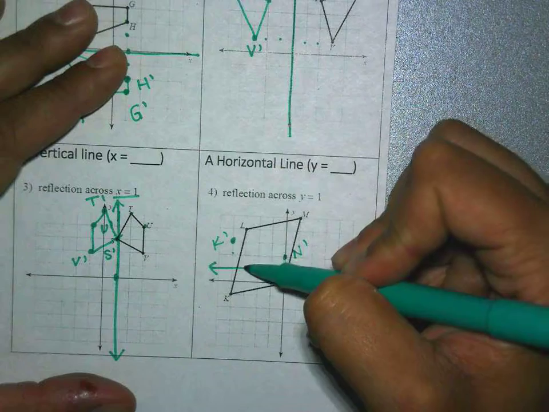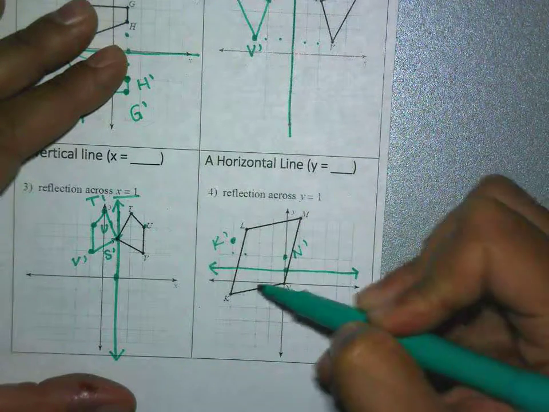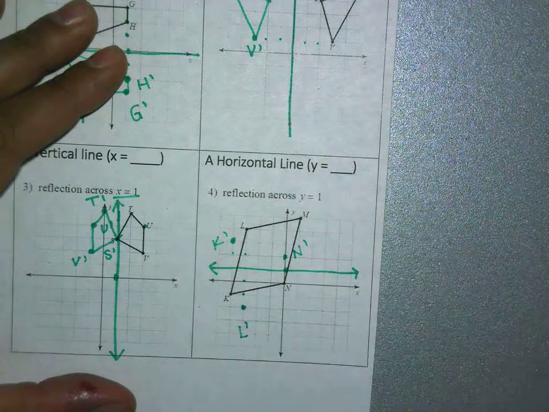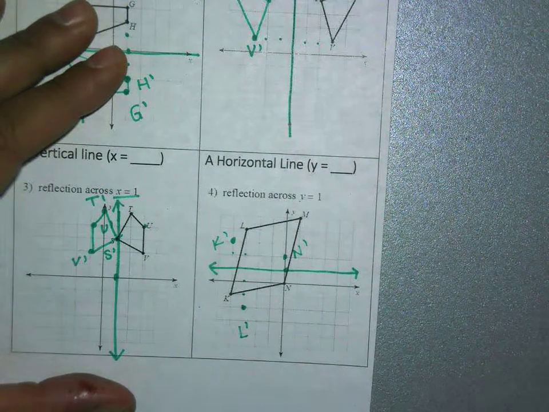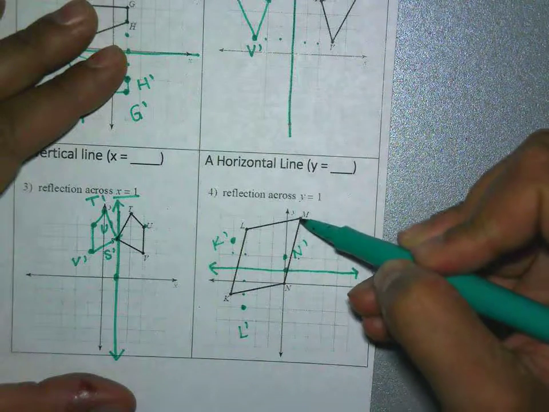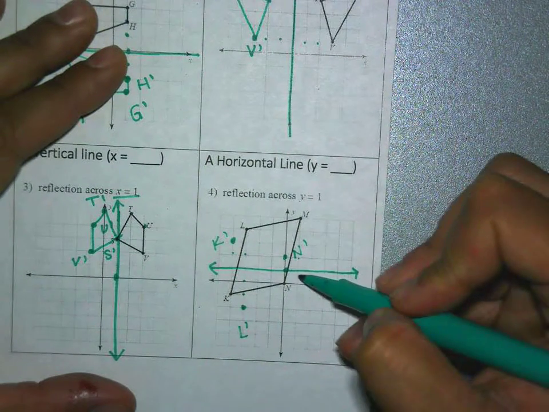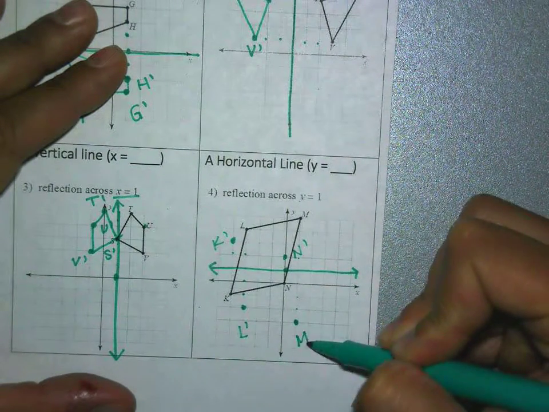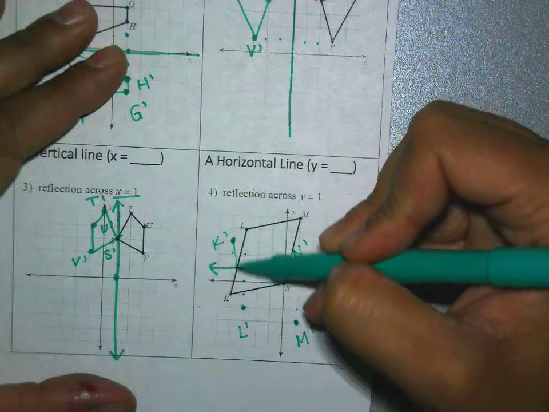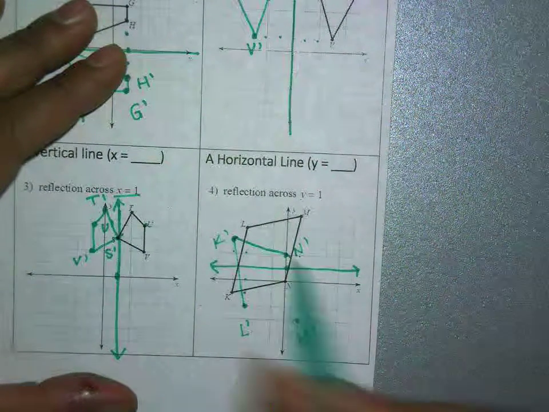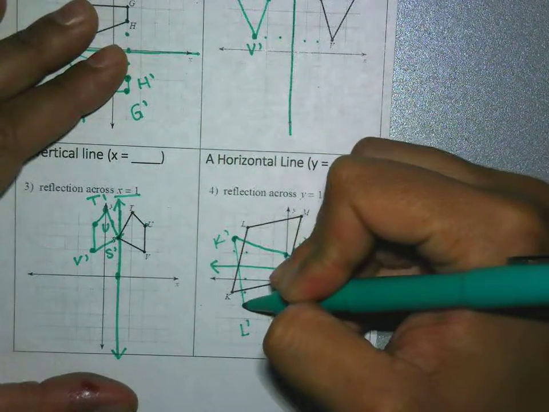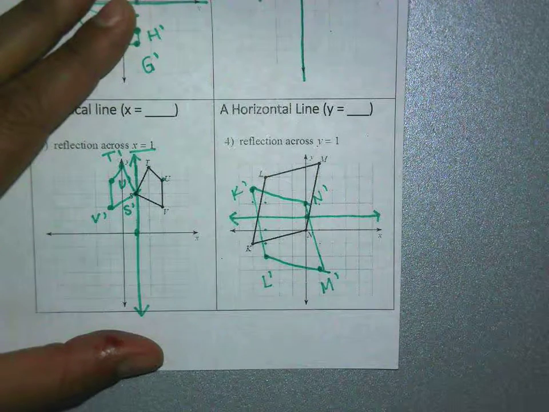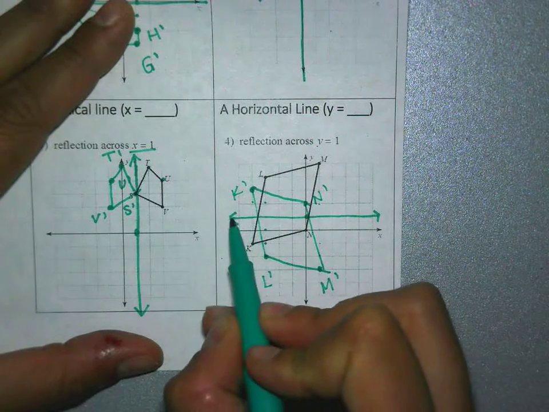So L is 1, 2, 3 above, so I will go 1, 2, and 3 below my line of reflection. M is 1, 2, 3, 4 above. So I'm going to go 4 below, 1, 2, 3, 4 to find M prime. And finally, I connect my points, and we see that our image is perfectly reflected over the y equals 1 line.